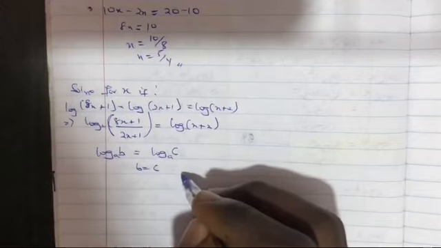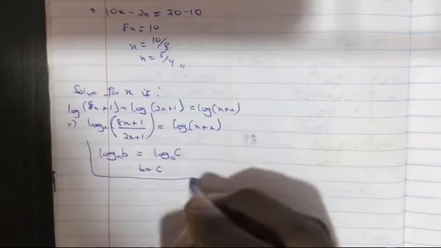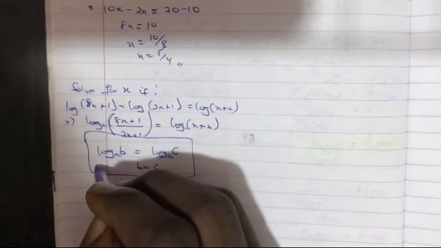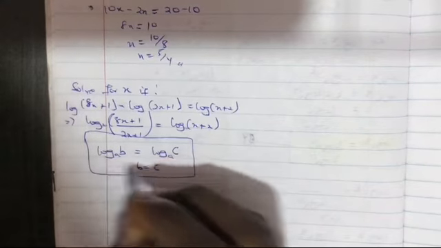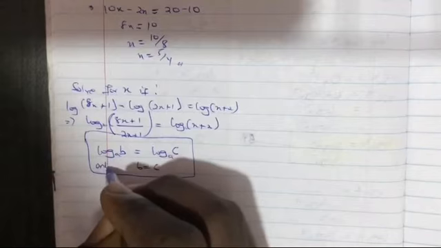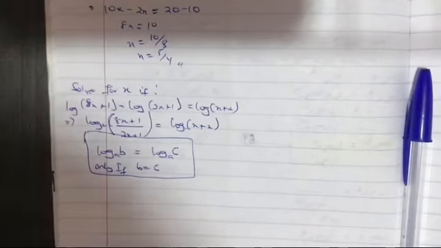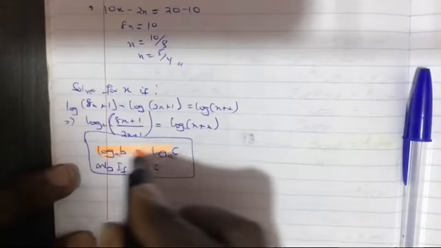Okay, so that is very true. So you can also note this down. This will be equal to that if and only if b is equal to c. So let's note that. It's very important.